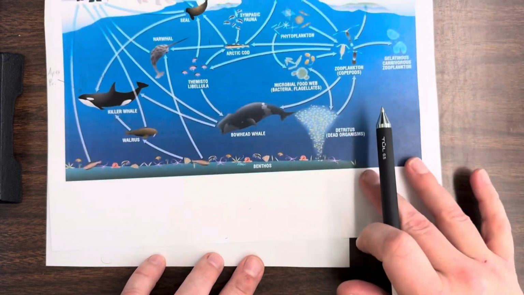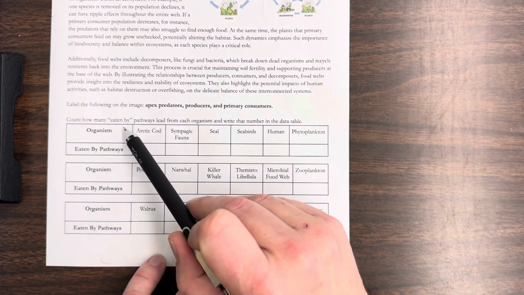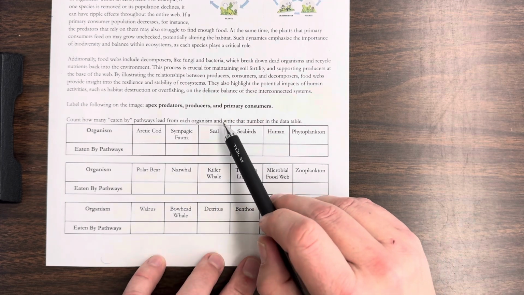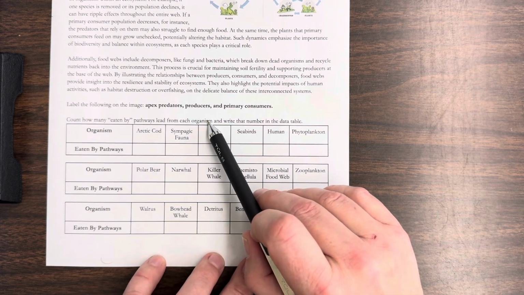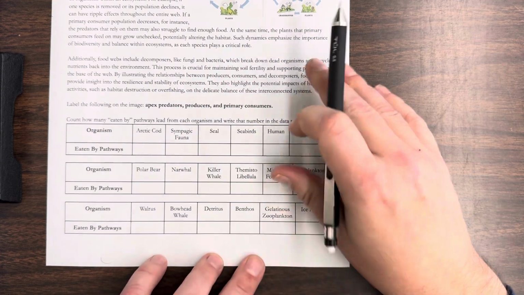And then down here, you're going to fill in this data table, and we have all the different organisms that we see in this image, and then you see eaten by pathways. So we're going to count up how many different pathways go from the organism. So we're counting how many different things eat that organism.